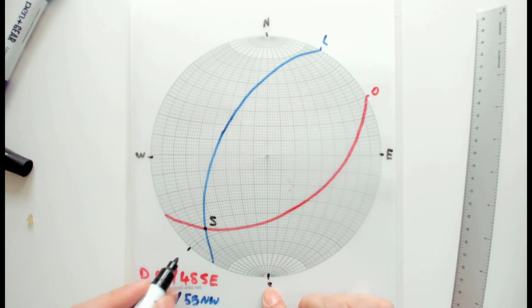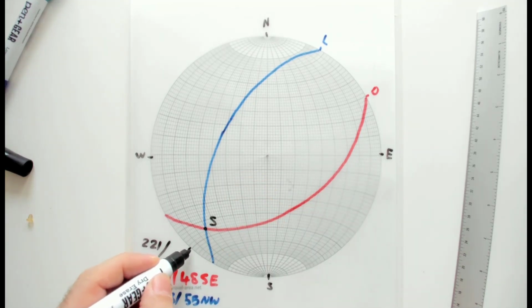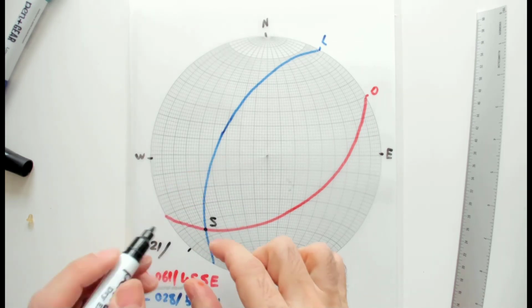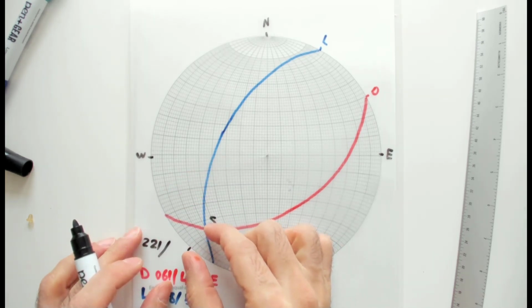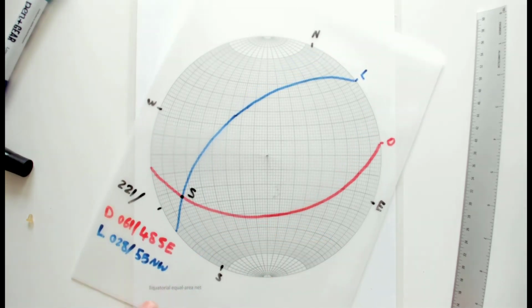So here we need to write 221 slash. So for the plunge, you need to count from primitive circle towards the center. You need this angle. So for counting this angle, again, you need to place the S along the west-east line.